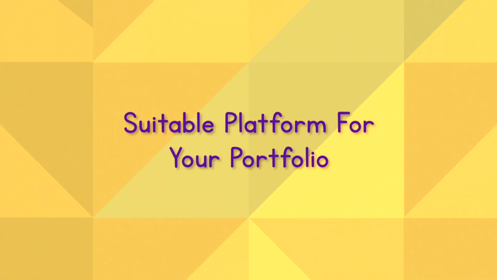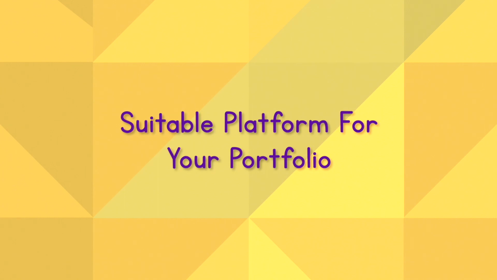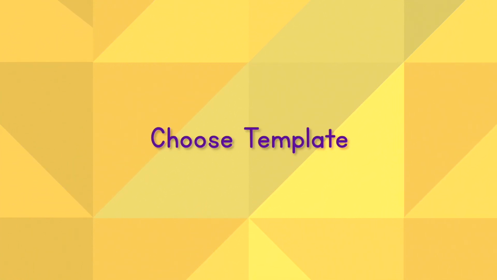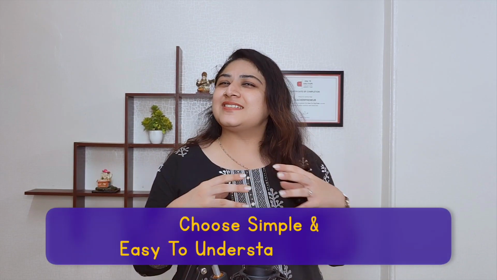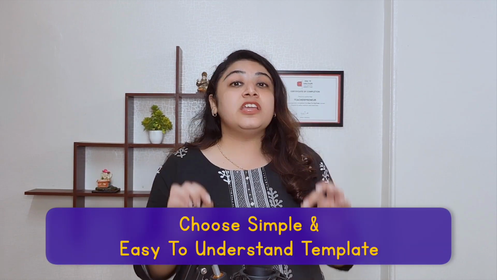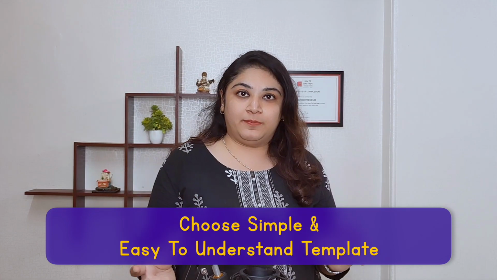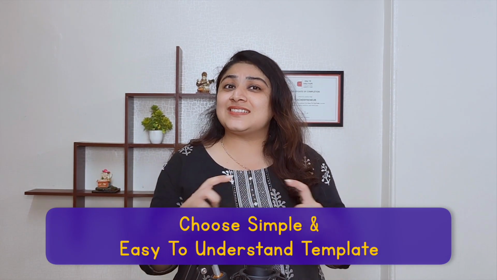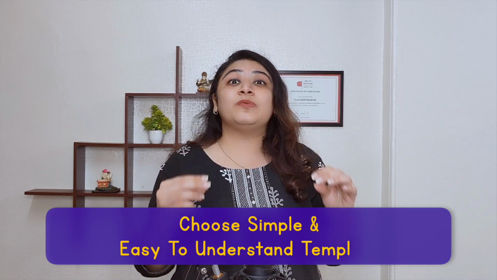The first step is to decide a suitable platform to create your portfolio. Weebly, Blogger, Google Sites and Canva are some of the platforms that we suggest to create your portfolio. The next step is to choose a template on the platform that you have chosen. Make sure the template is simple and easy to understand. If you are using a URL type of format, then make sure the URL is very simple, easy to understand and very quick to remember. This will not only save your time, but it will also help you create a longer lasting impact on your interviewers.